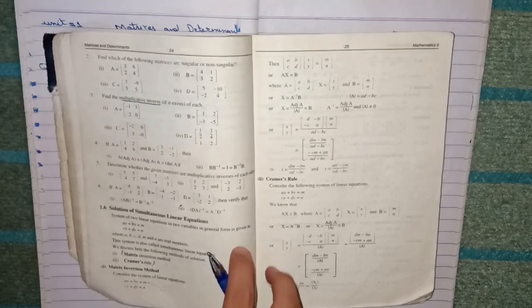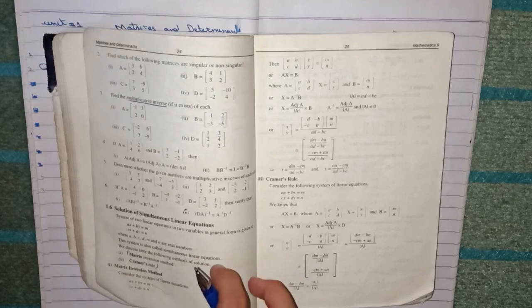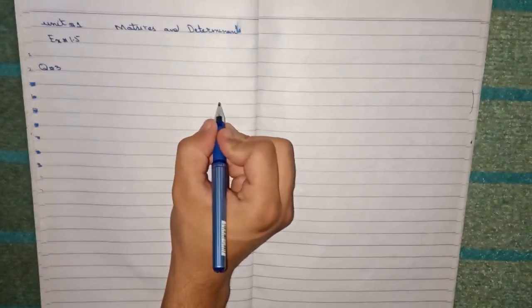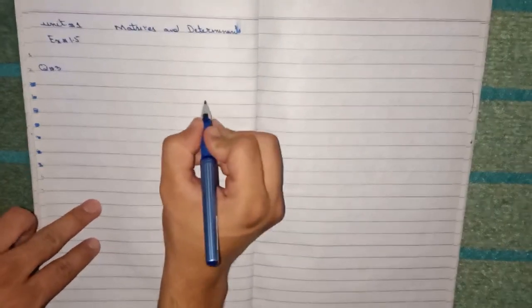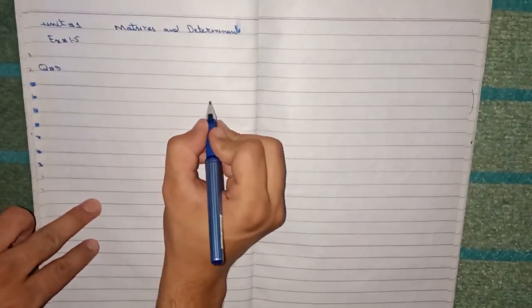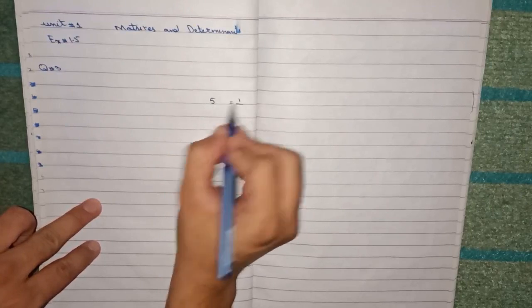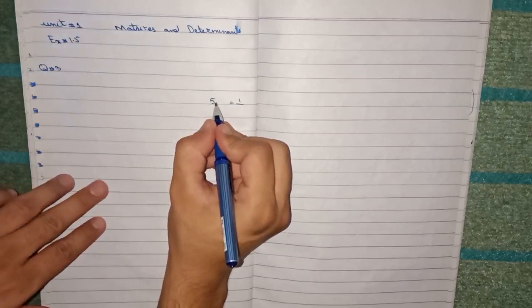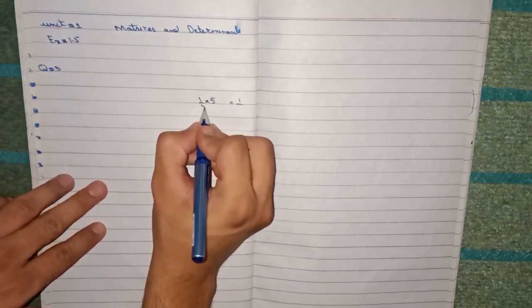In general, for real numbers, I have explained that the multiplicative inverse of a number, whether real, complex, rational or irrational, is such a number that the product gives 1. The multiplicative inverse of 5 is 1 over 5, which multiplies with 5 so that the answer is 1.